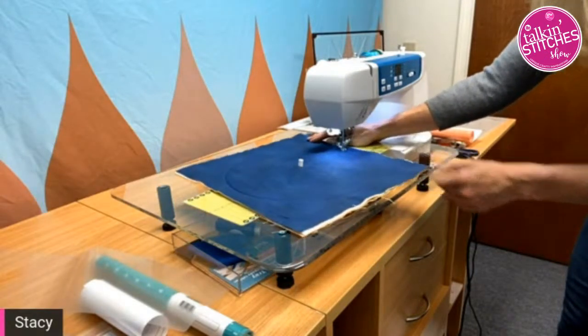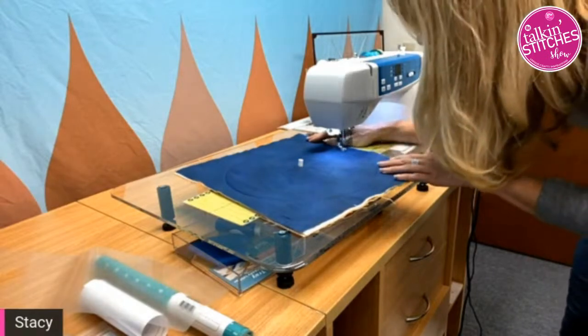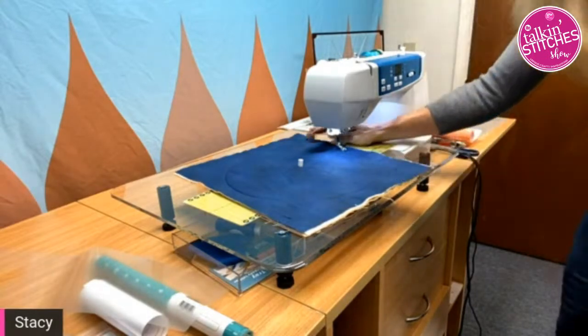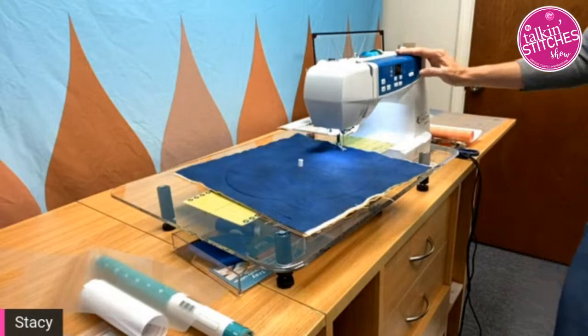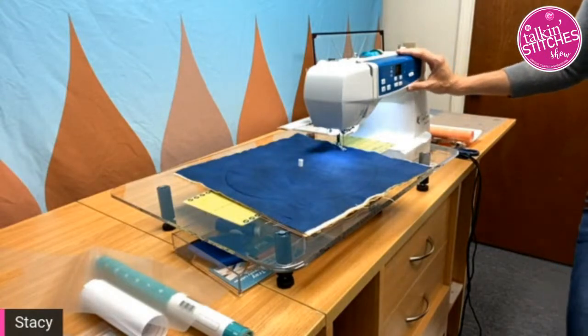And voila. Let's see if we did it, guys. I think we made a perfect circle. So that is an amazing way to be able to do circles.